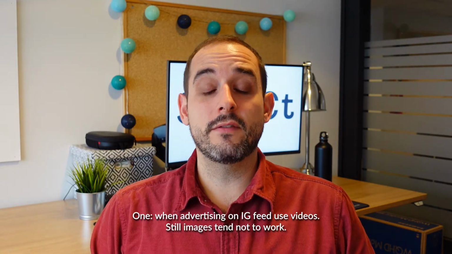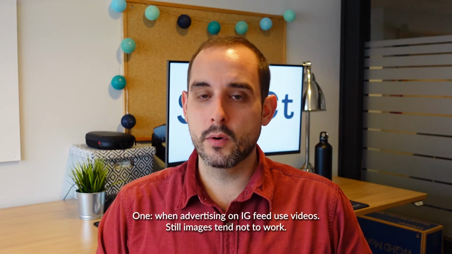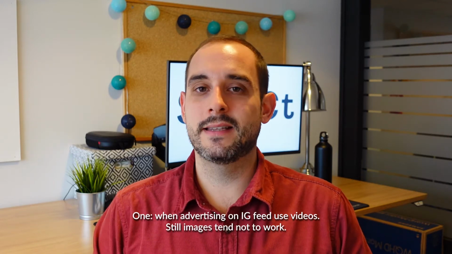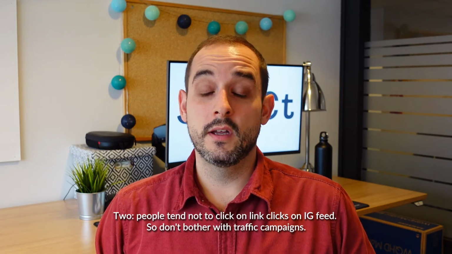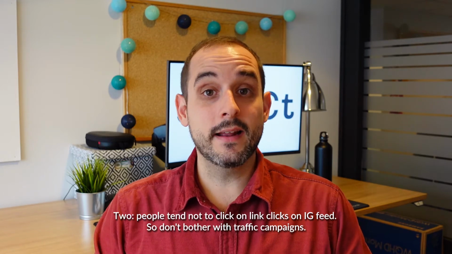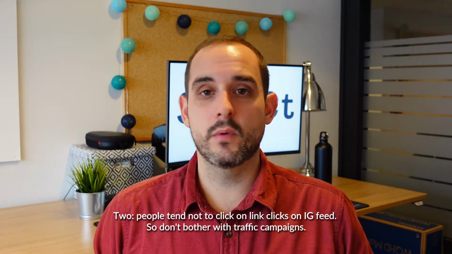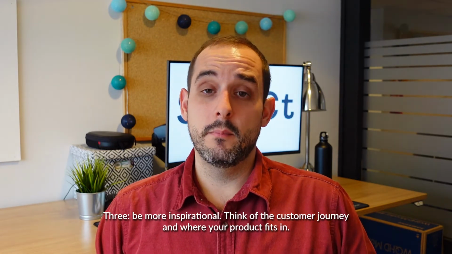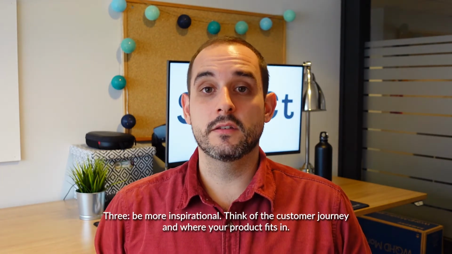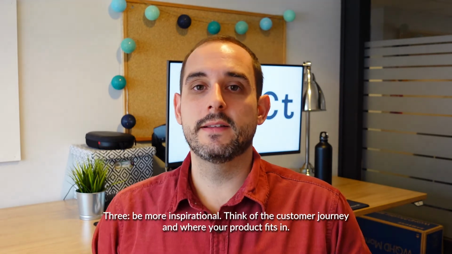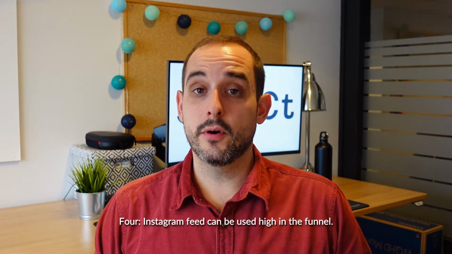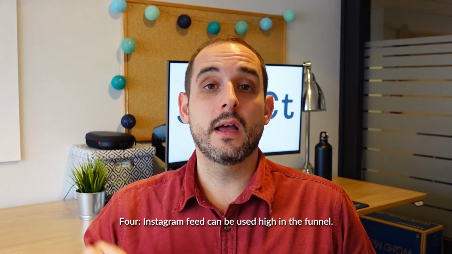1. When you're advertising on Instagram feed, use mostly videos. Still images tend not to work. 2. People tend not to click on link clicks when we're advertising in Instagram feed, so don't bother with traffic. 3. Be more inspirational. Think of the customer journey and think where your product fits in that customer journey. 4. Instagram feed can be used high in the funnel.